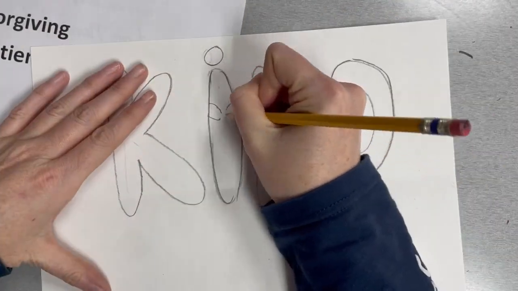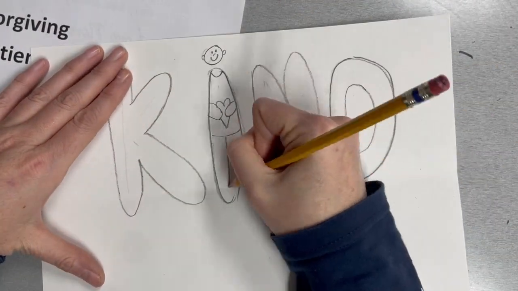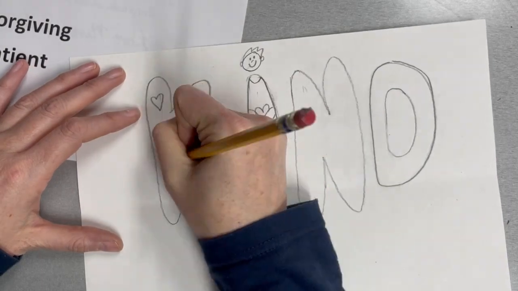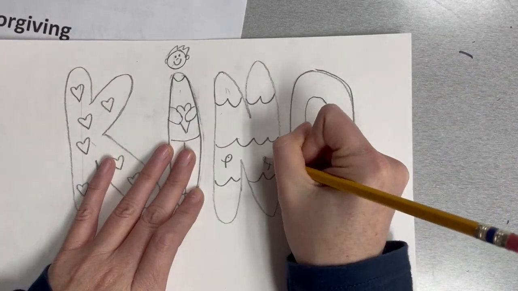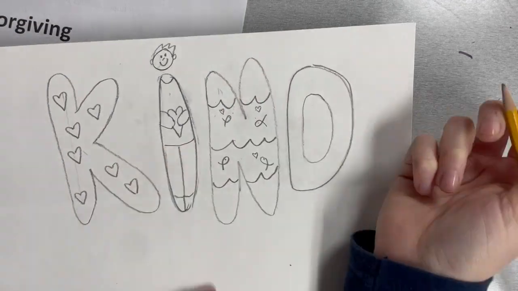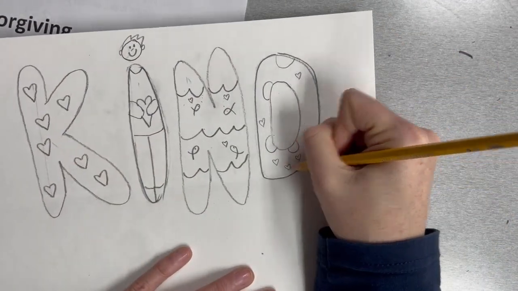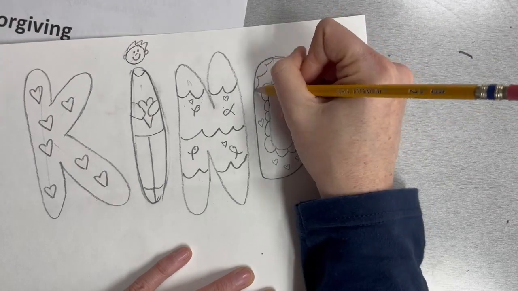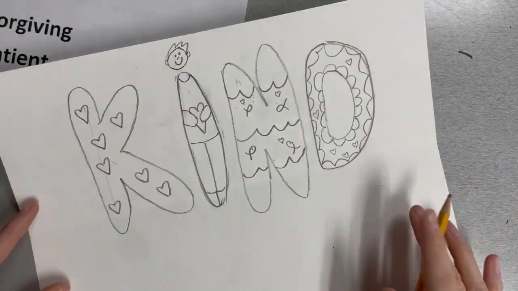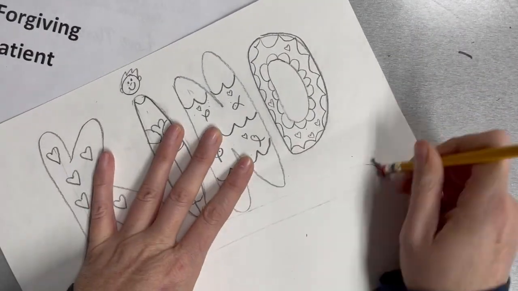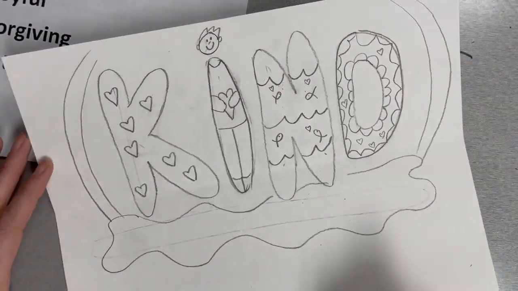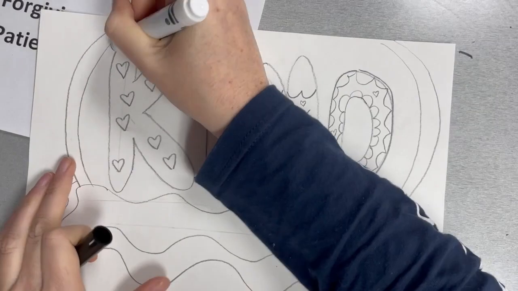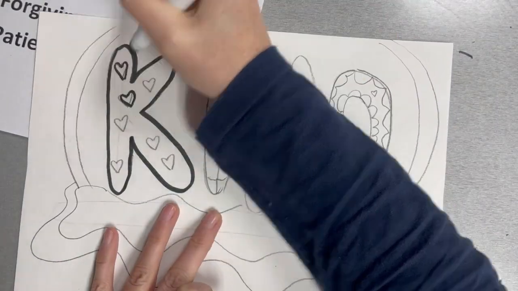With a pencil, I'm going to add in designs with each letter. You can turn them into people. You can make them into a fish. You can add fun polka dots. You can do lines. You can create the K to look like a creature. It's up to you. How do you want to change these letters to make it visually interesting? This is how I have chosen to change the letters to make them fit with the word kind. What does kindness look like? What can that be visually for someone who's reading this word?